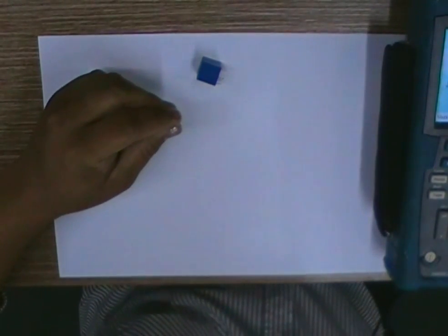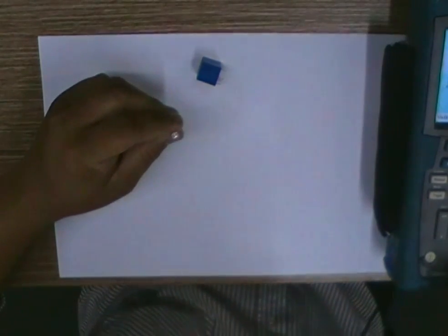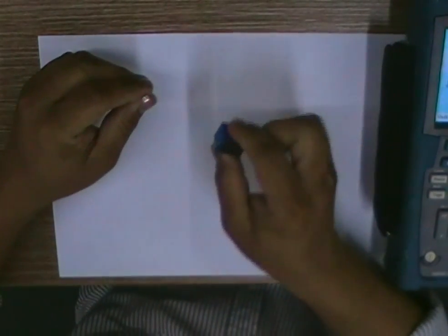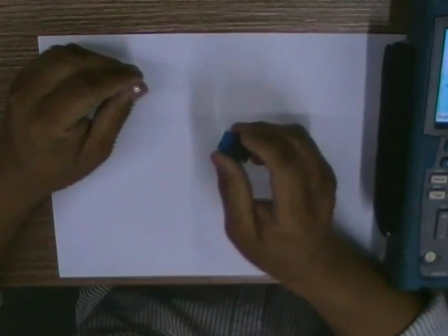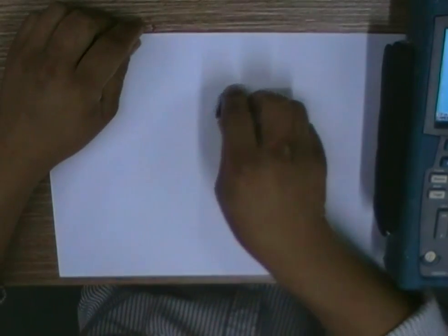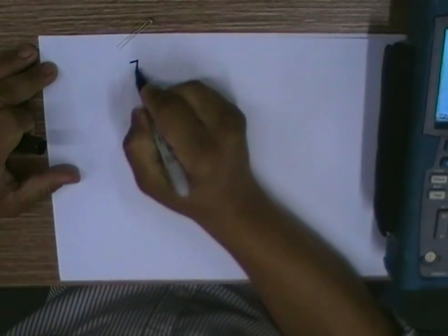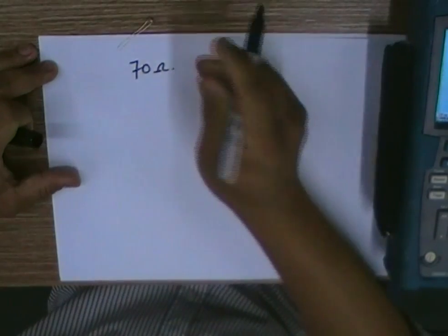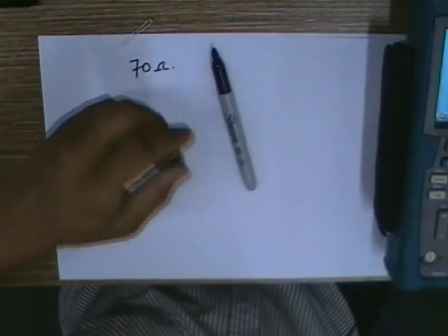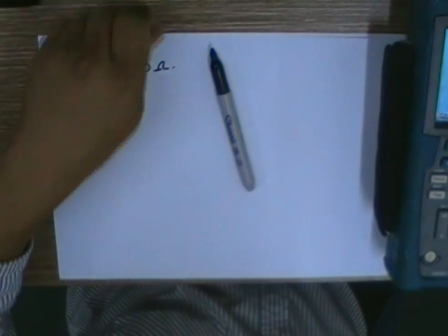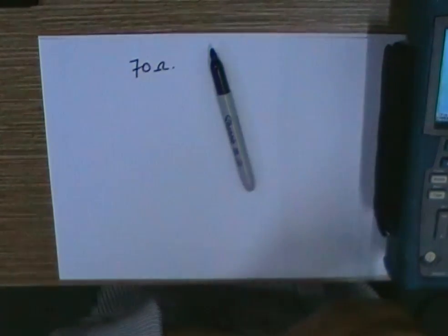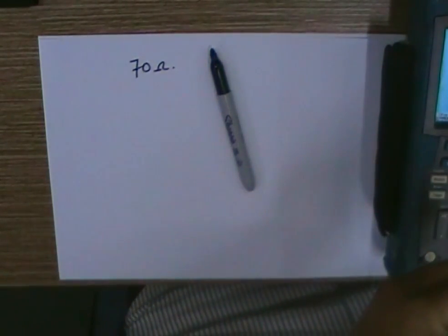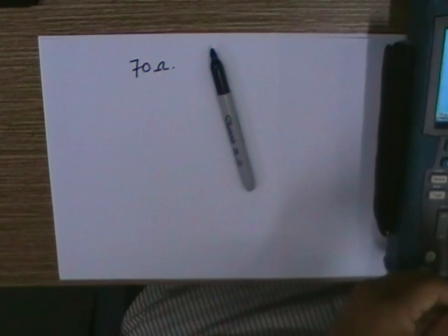And then you also need to measure the DC resistance of the relay. If you measure the DC resistance of this relay, you will see that it is 70 ohms. Then you need to measure the resistance of the LDR when there is light and when there is no light.